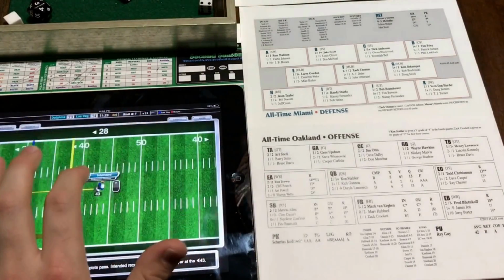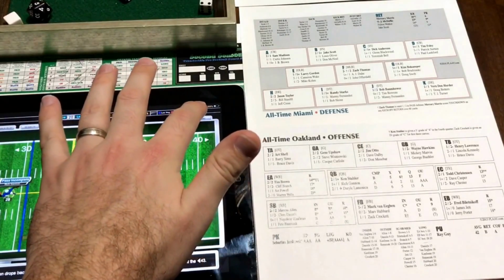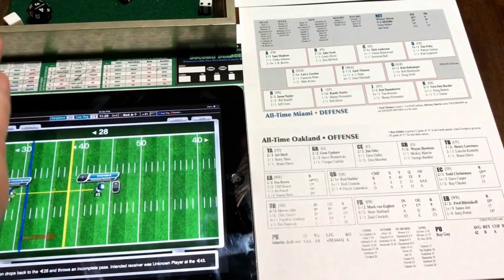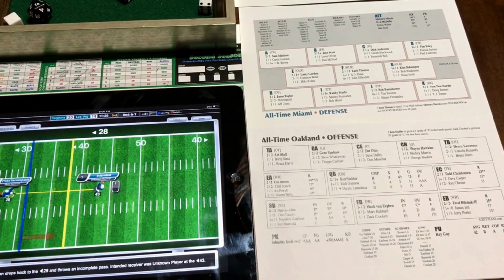It doesn't much matter. Intended receiver, we don't really need an intended receiver because it doesn't much matter. It could say it was going to 5, right? So 5 would have been Tim Brown, right?